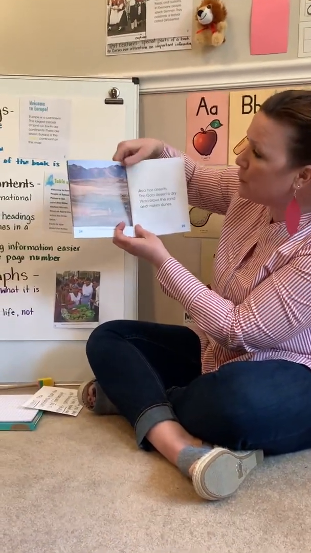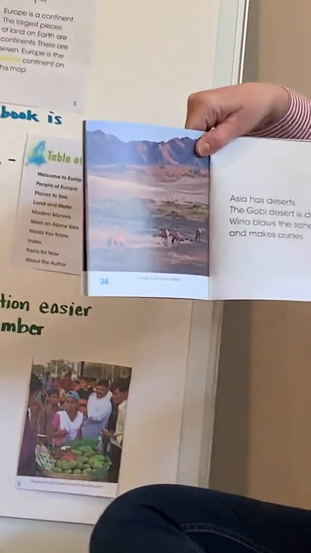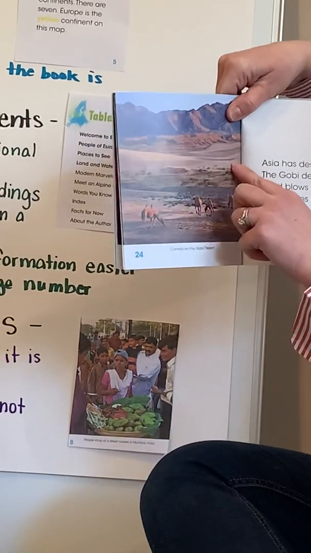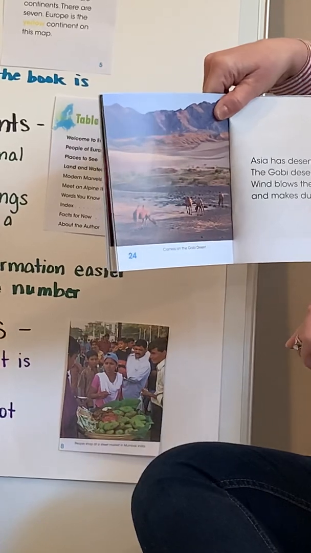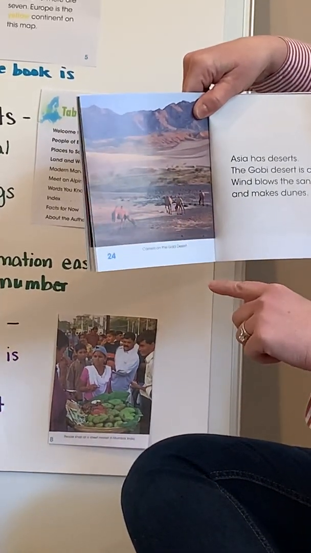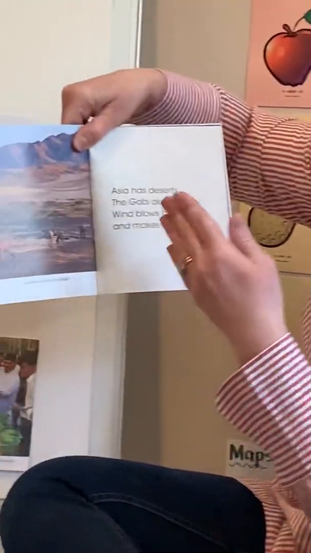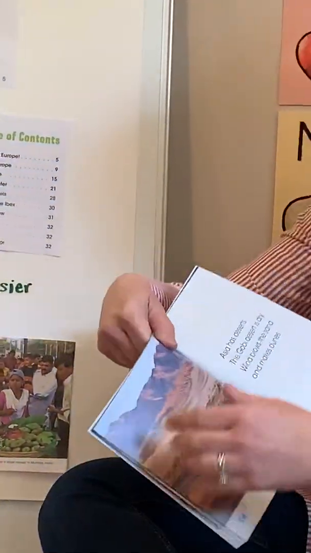So I can use the photograph to really help me think, okay, so it looks like deserts don't have trees. They have these sand dunes. They've got camels. It does look very dry. There is a teensy bit of green plants here, but not much else. So that photograph, when I really thought about what was in it, helps me understand what a desert is.